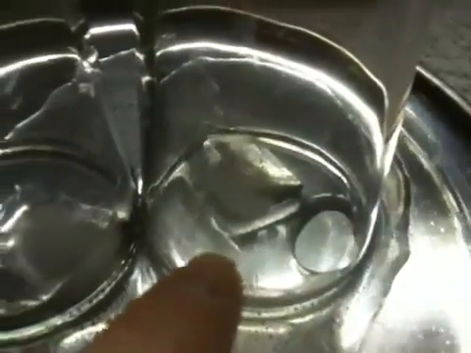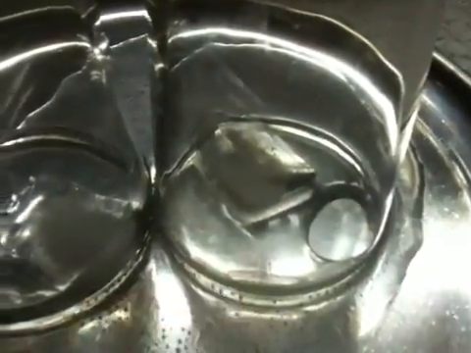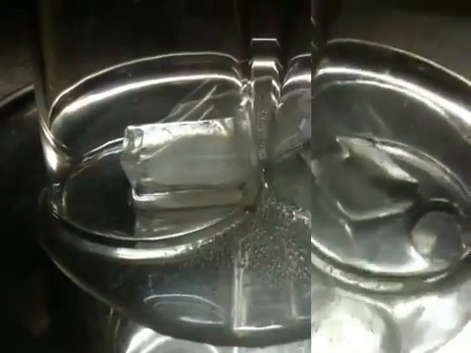And you can see, maybe, in the frame, well, in the glass here, you'll see little micro bubbles of carbon dioxide. Right, well, we continue the experiment.